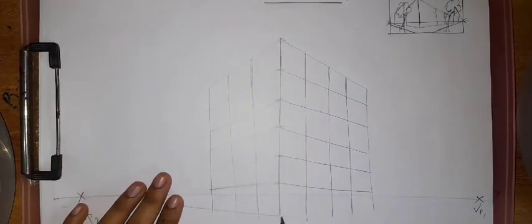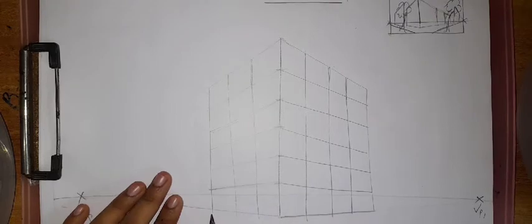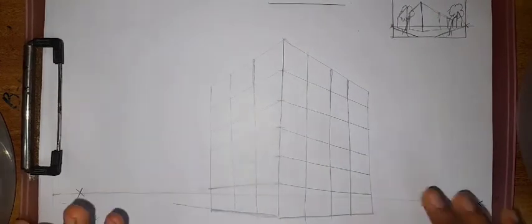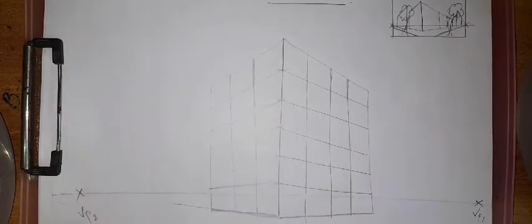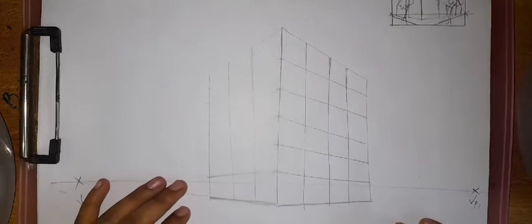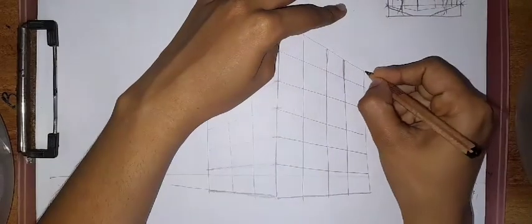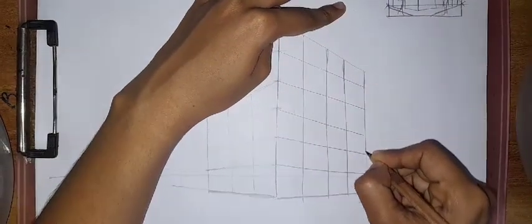So I'm almost done with my first building. You can do any detailing as you need, but I am drawing a street just to understand the concept of 2-point perspective.